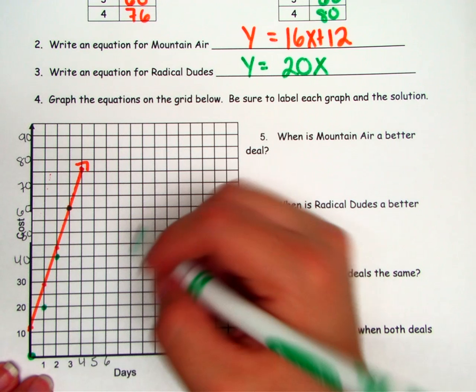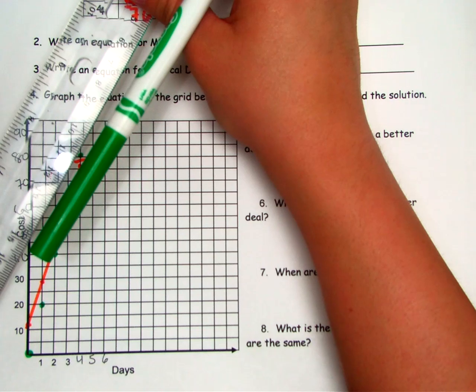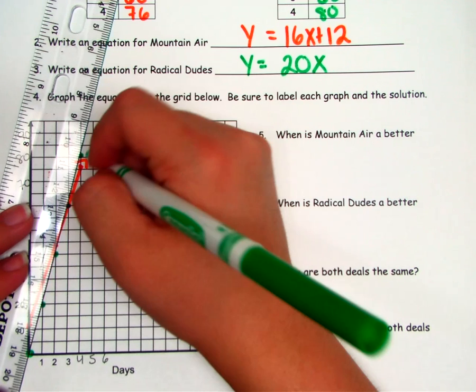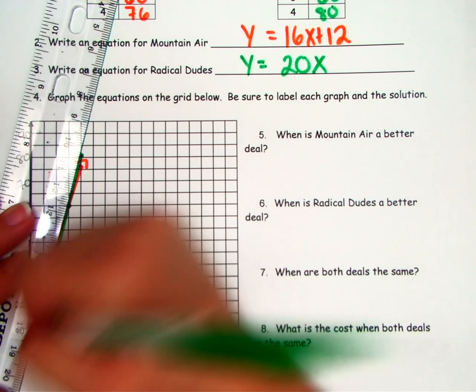So I'm going to go ahead and connect those dots. Do it just like that.